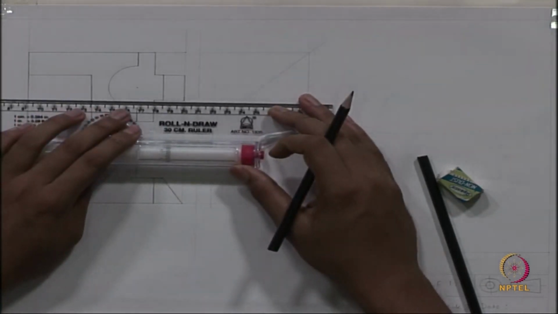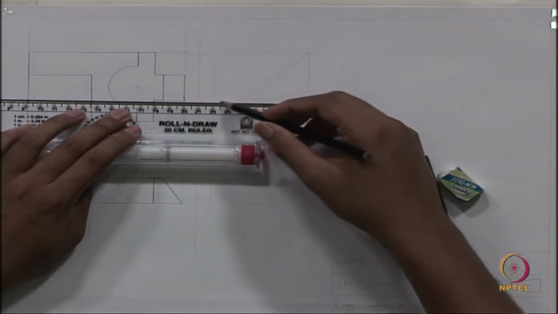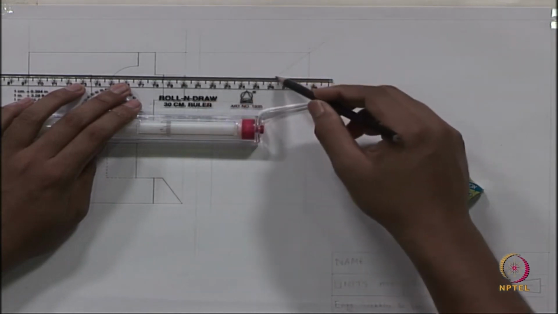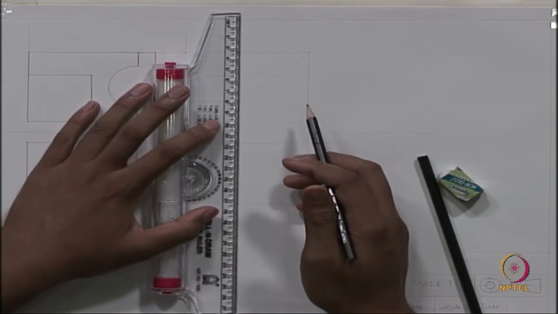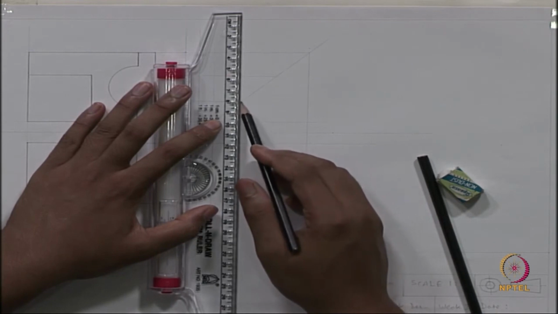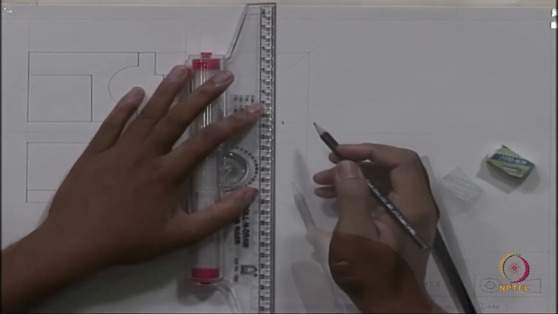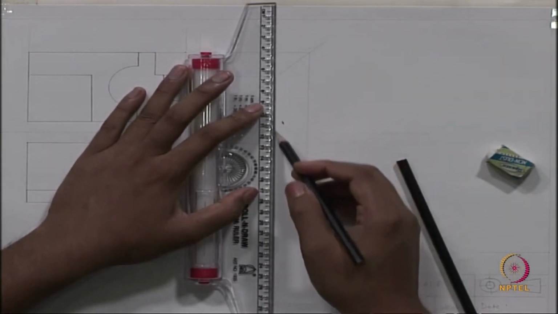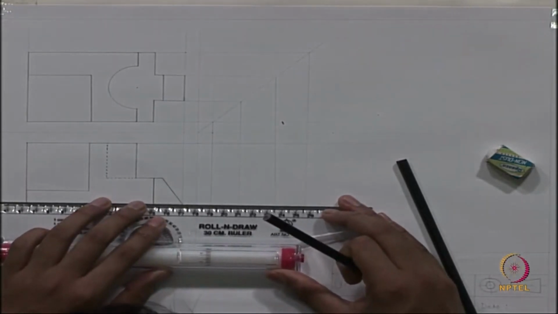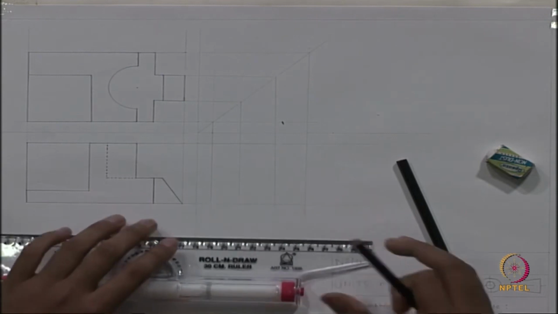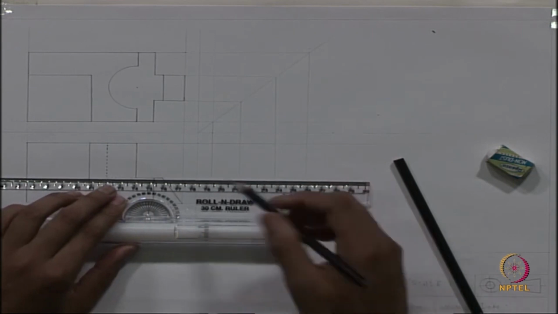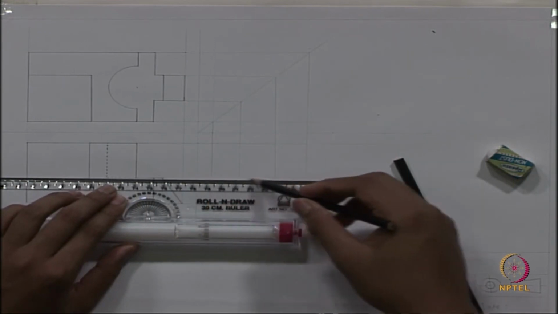These features we do not need to draw separately, we can just extend a construction line, and from this place also we can extend a line, so that we will get the position of the features exactly.